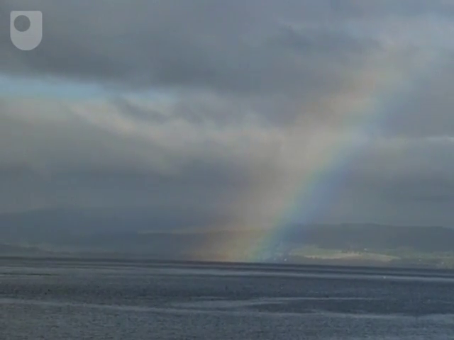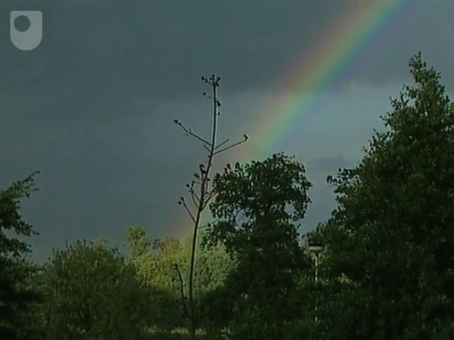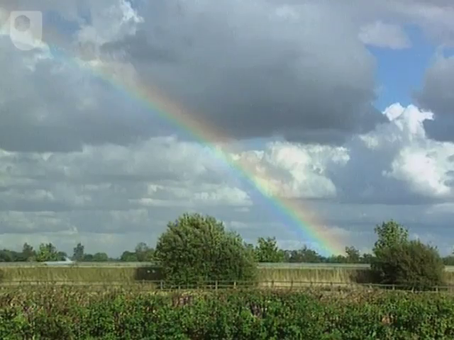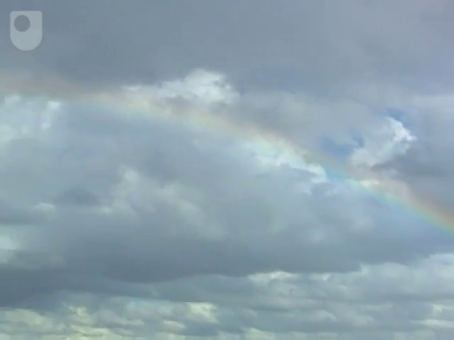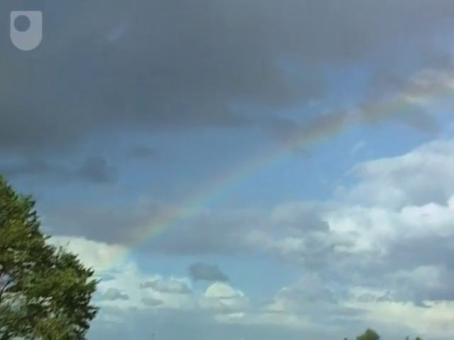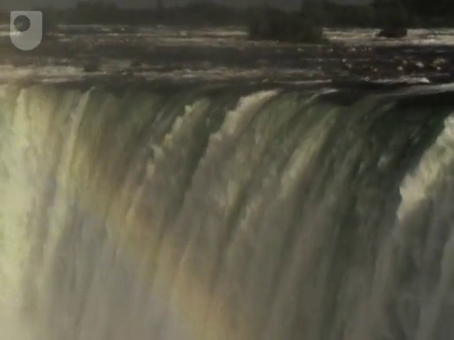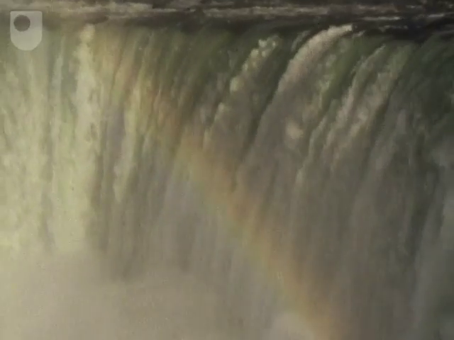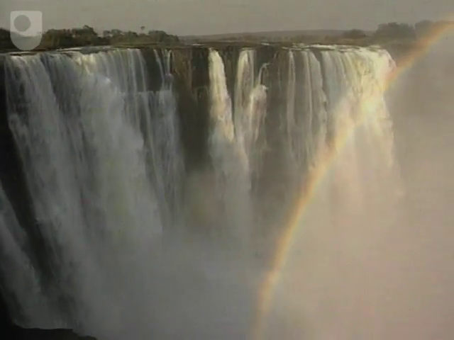For centuries, the rainbow has been an object of wonder for scientists and mathematicians. It's taken more than 2,000 years to discover many of its secrets. You may be quite familiar with its bow-like shape and multicolored bands. And you probably know that in order to see a rainbow, you need both sunlight and water droplets.